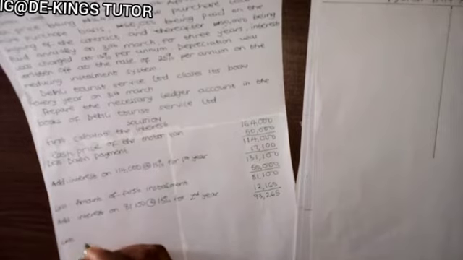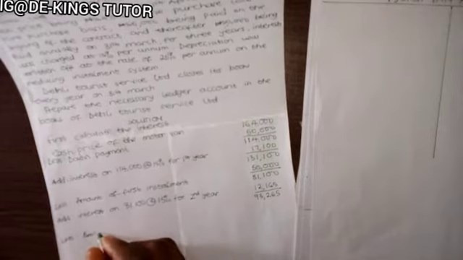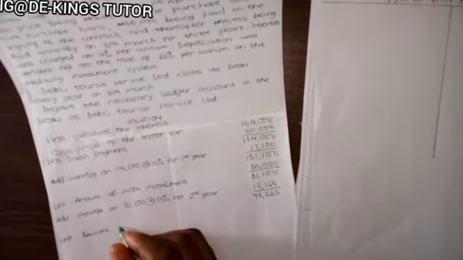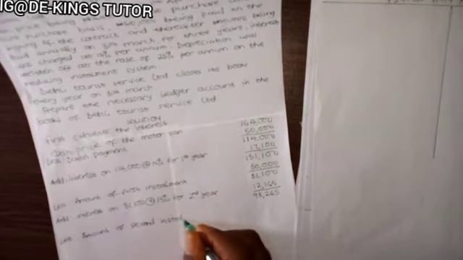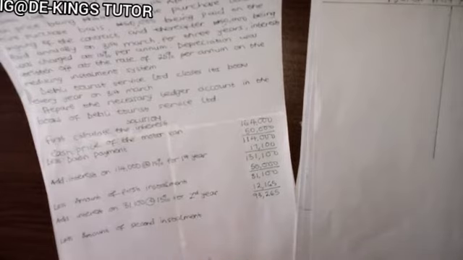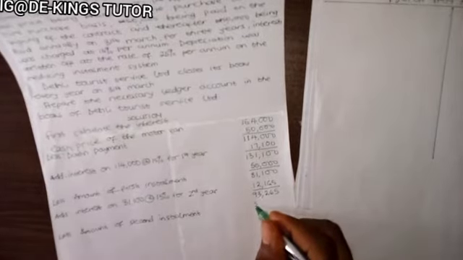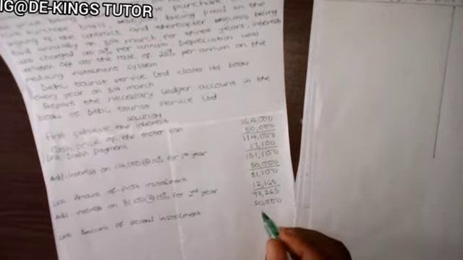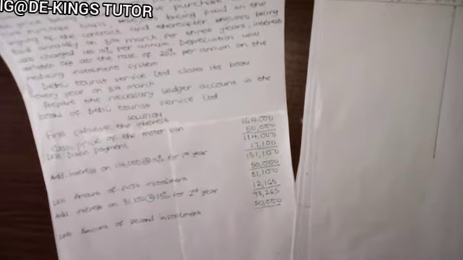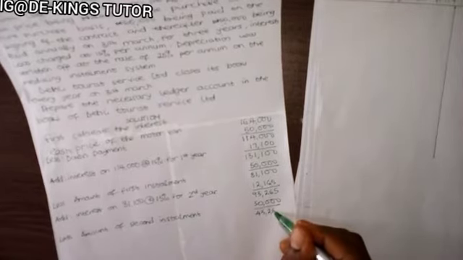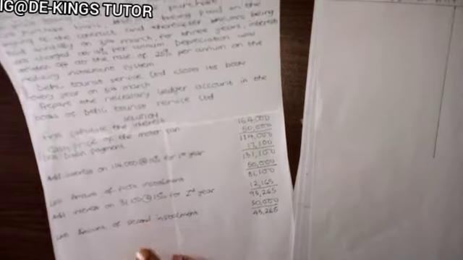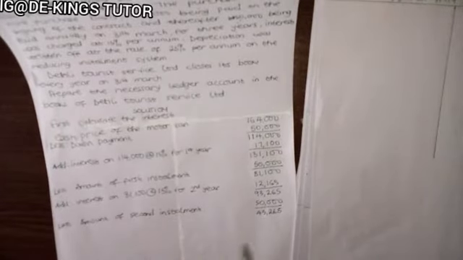Now say less the amount of the second installment, which is 50,000. So this minus this will give us 43,265. Okay, now the last interest will not be on this.